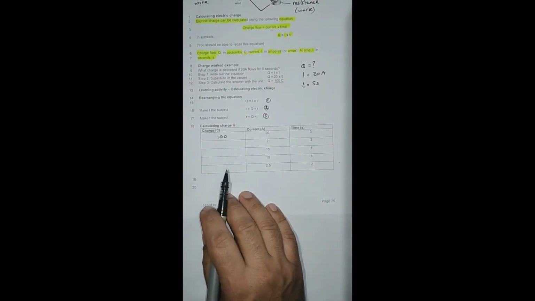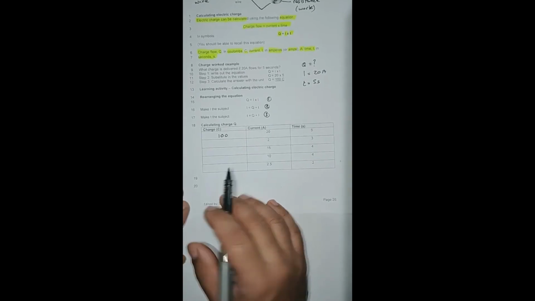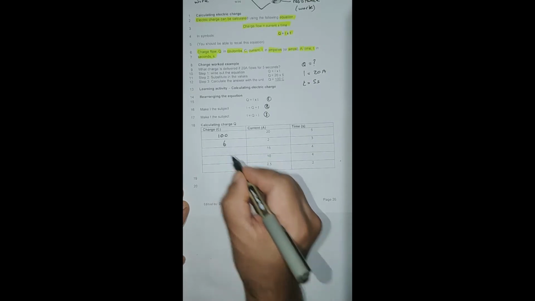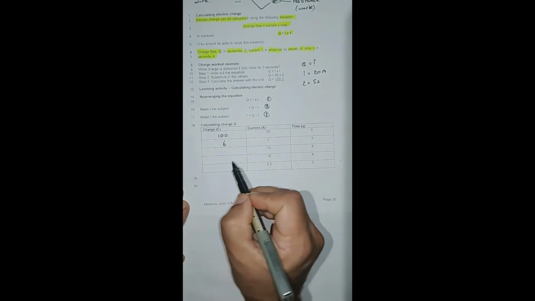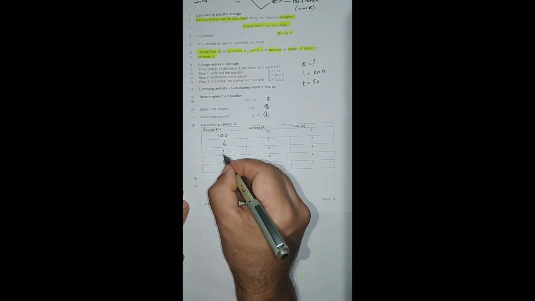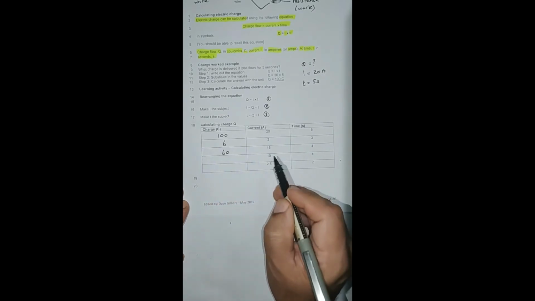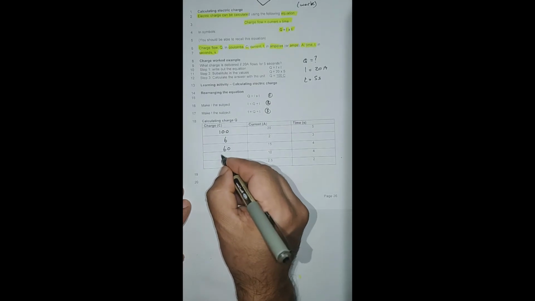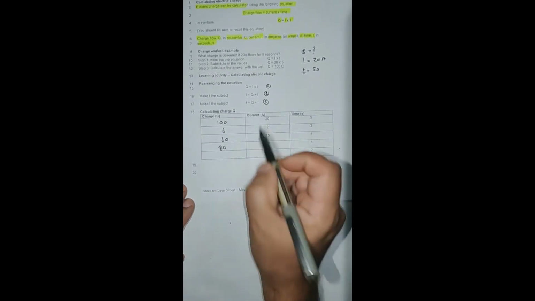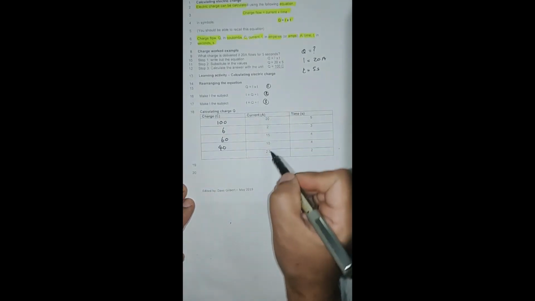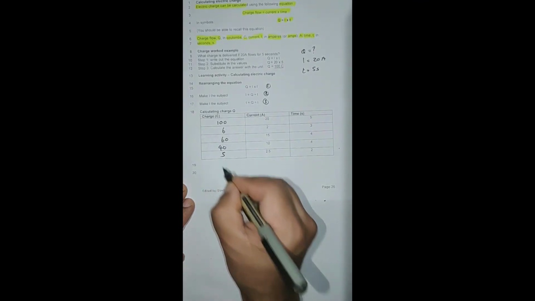So let's fill in the rest of the table. Charge in the second one is 2 times 3, which is 6. So current times time. For the third one, current 15 times the time, 4. That gives you 60 coulombs. Current for the fourth row is 10, and the time it flows for is 4 seconds. So that's 40 coulombs. Current for the last one is 2.5 and the time it flows for is 2 seconds, so that gives you 5 coulombs.